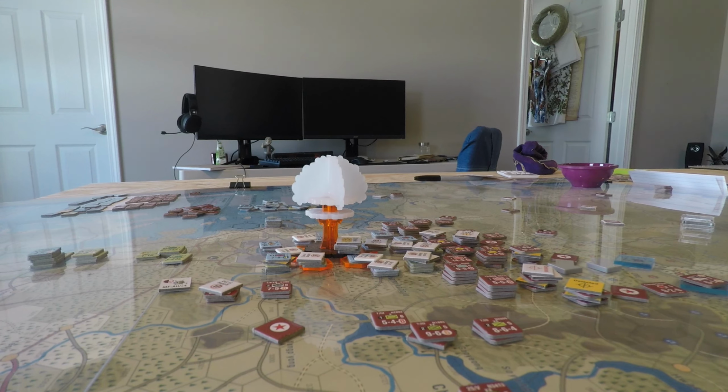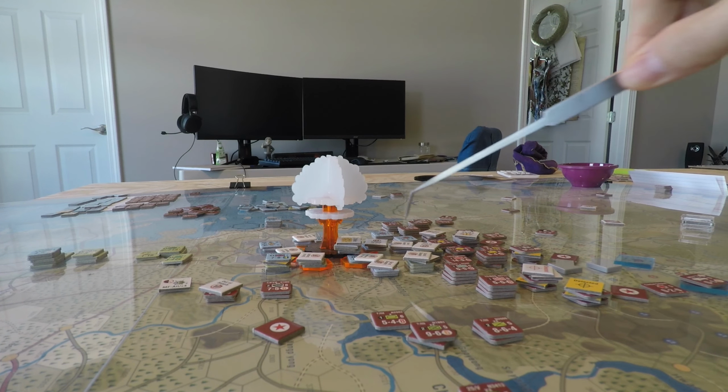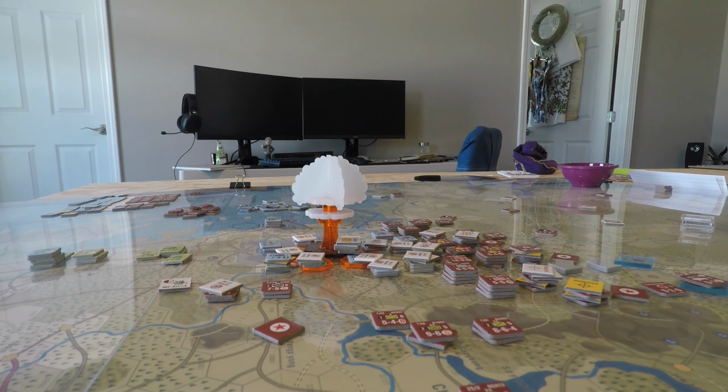So after the strike phase is the supply phase. I've kind of modified the nuke rules. Basically, the target hex, you can't trace line of communications through that hex at all. But I've decided to extend it to a one hex radius all the way around. So basically, it's the target hex and every hex that's adjacent to it, so a total of 7 hexes that you can't have line of communications to.